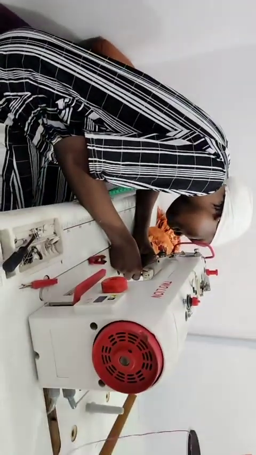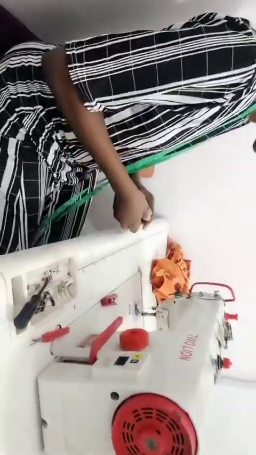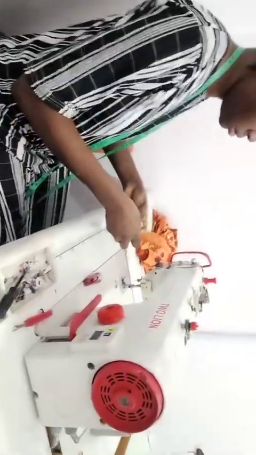Okay, sorry guys. So it's time to join the fabric pieces together to cut the peplum. So here we are. Any question at all? Let me just look through.